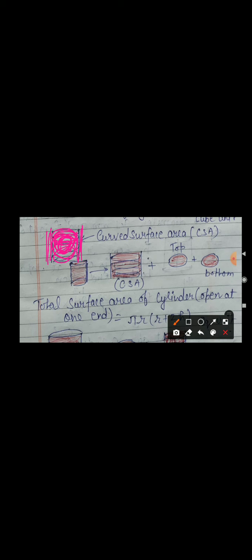What is the meaning of curved surface area? Beta, you have a cylinder just like that. If you consider the area of that length, how much area is contained in this length? This is known as the curved surface area. So this is your curved surface area, and in short we say CSA.